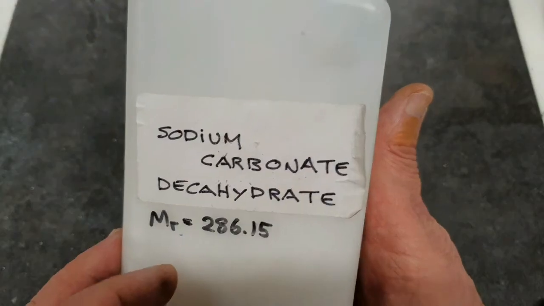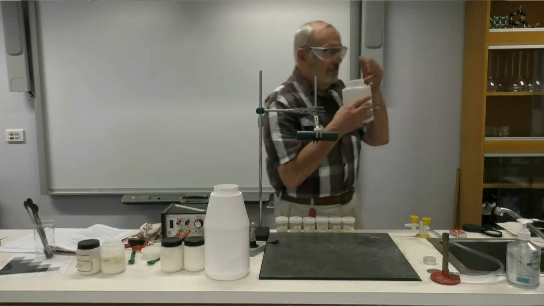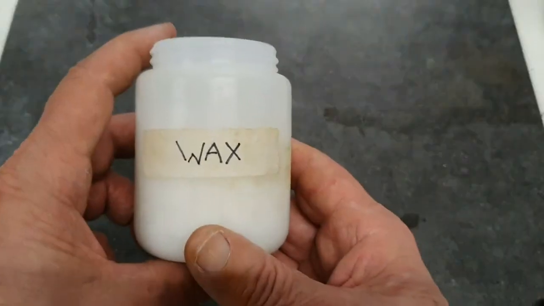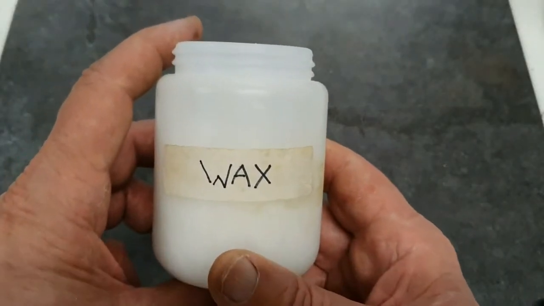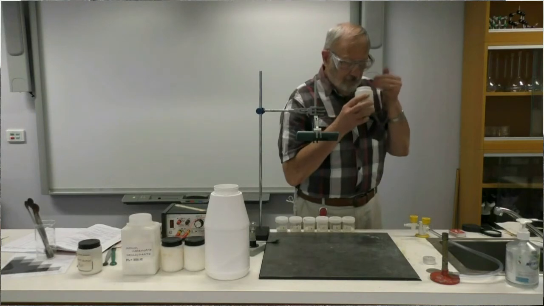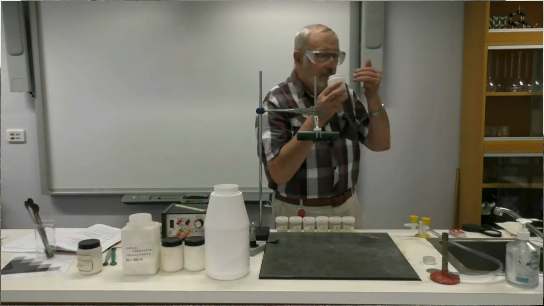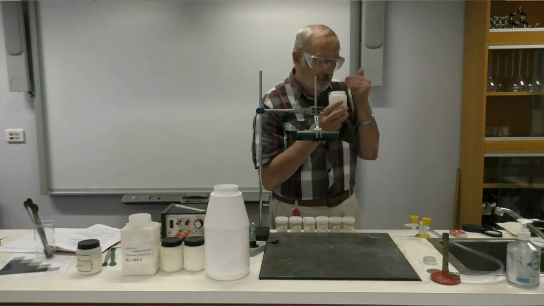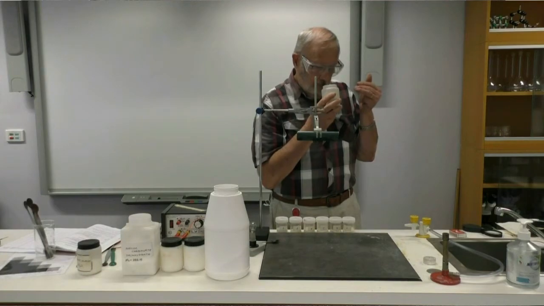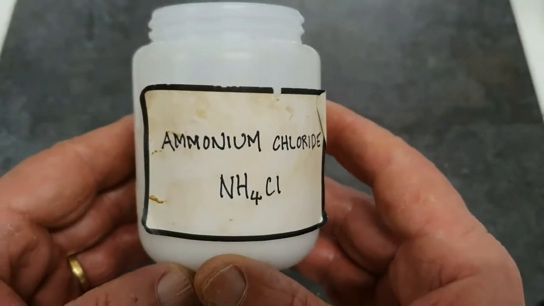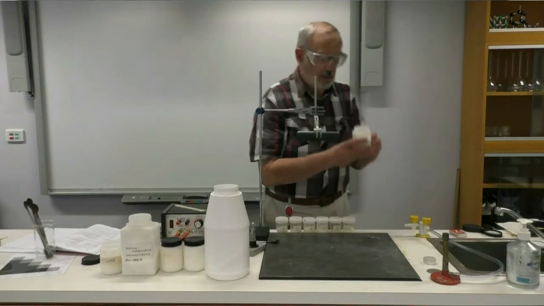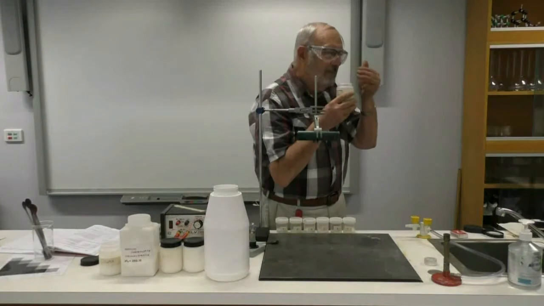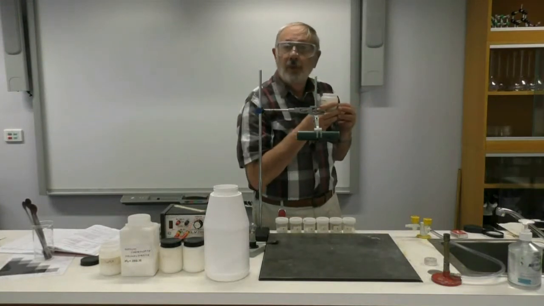Sodium carbonate decahydrate. No smell. Wax. Perhaps a very slight smell. The last one, ammonium chloride. No odour, so odourless.